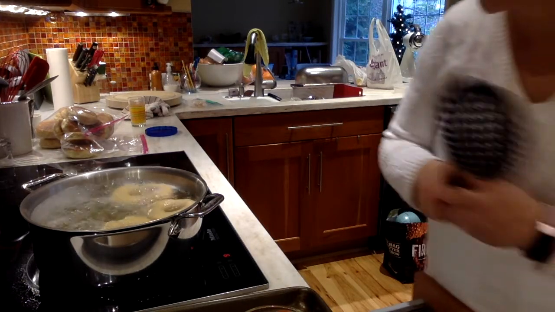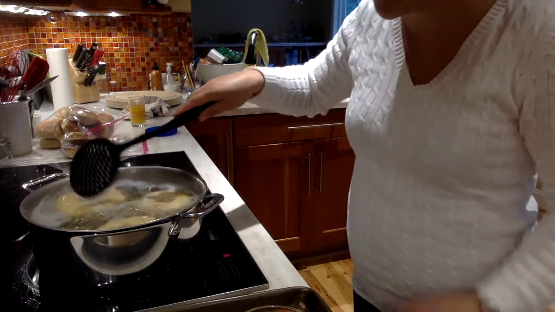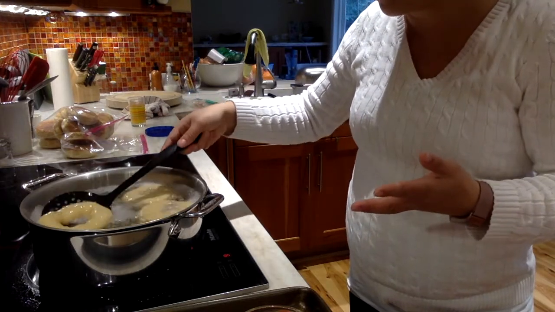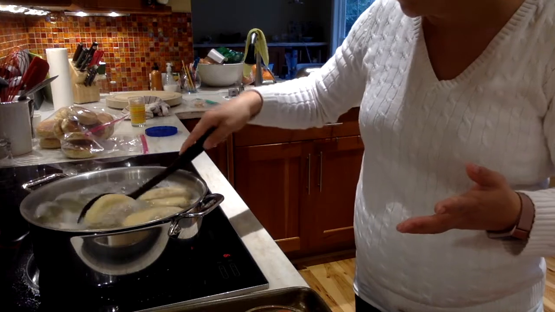Then we're going to turn these guys over. You can even see them puff up a little as they're boiling, which is kind of cool to watch.